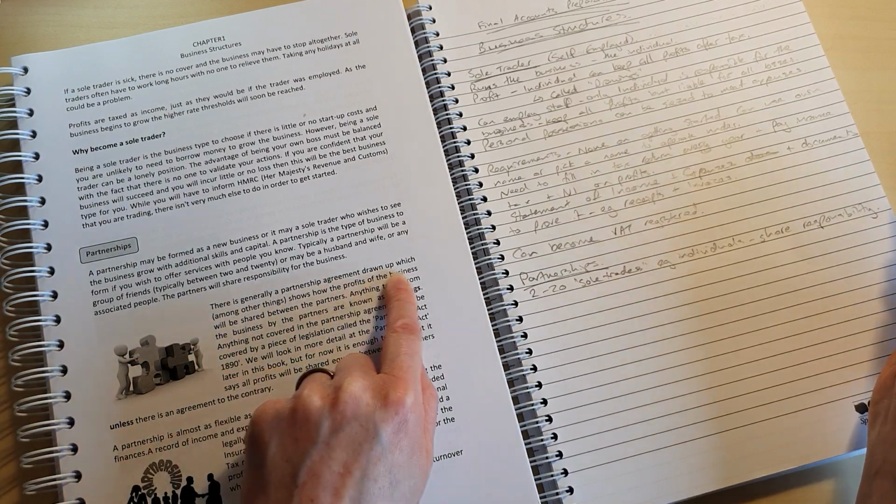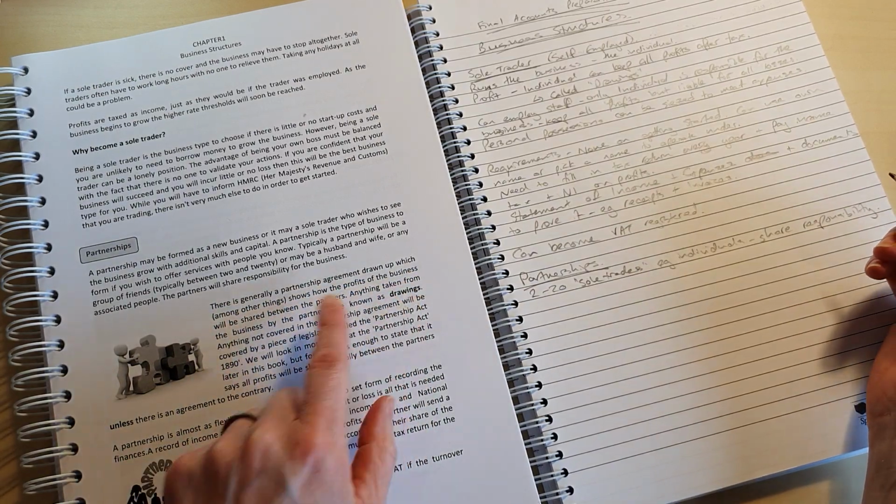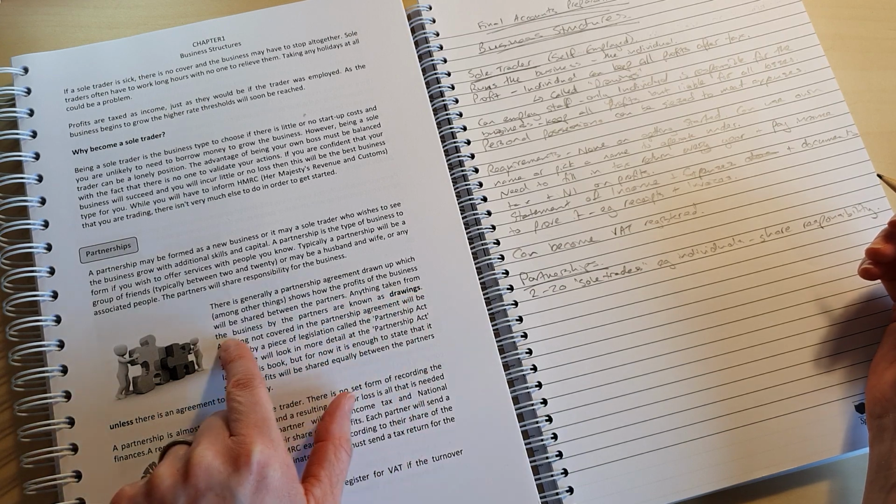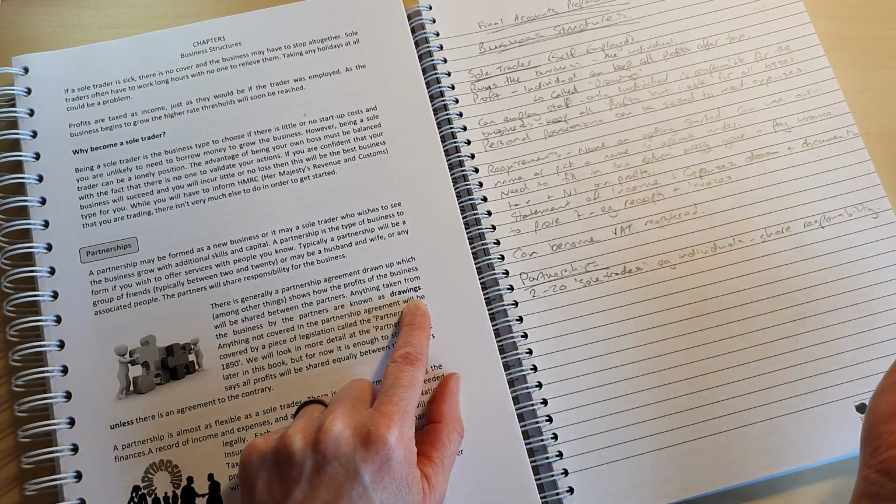There is generally a partnership agreement drawn up, which among other things shows how the profits of the business will be shared between the partners. Anything taken from the business by the partners are known as drawings.